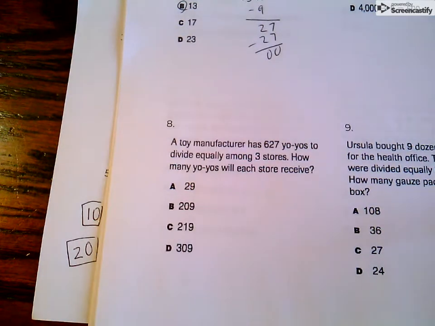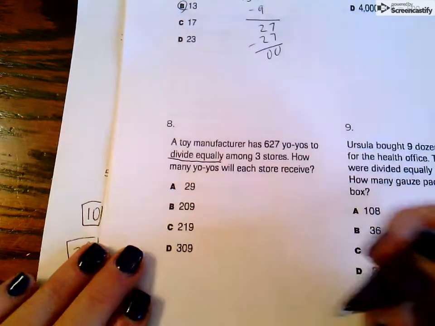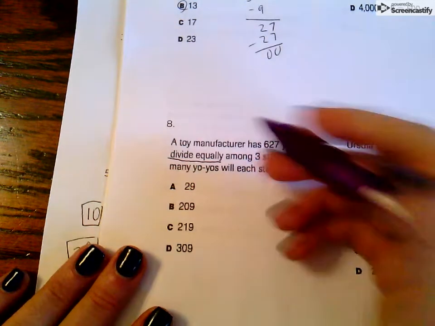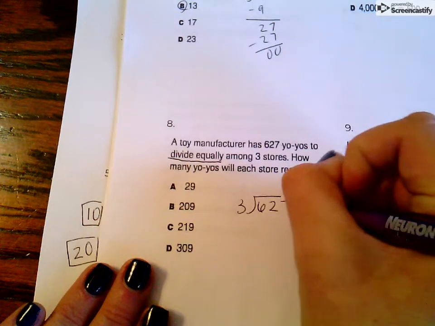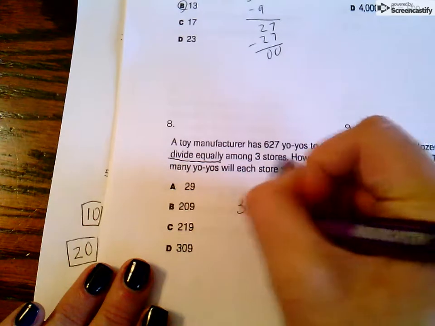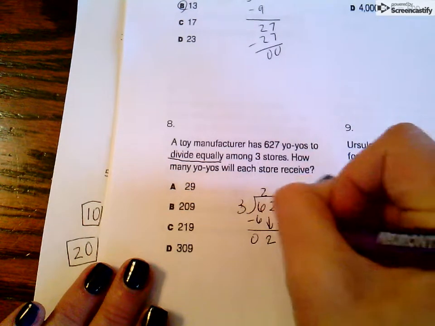8. A toy manufacturer has 627 yo-yos to divide equally among 3 stores. How many yo-yos will each store receive? Right here it says divide equally. So you know that you have to divide that many yo-yos by this many stores. So 3 into 627. 3 can go into 6 twice. 2 times 3 is 6. Subtract, you get nothing. Bring down your 2. 3 can't go into 2, so bring down your 7.